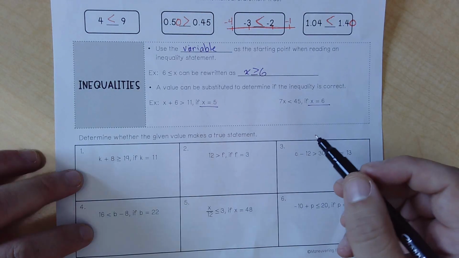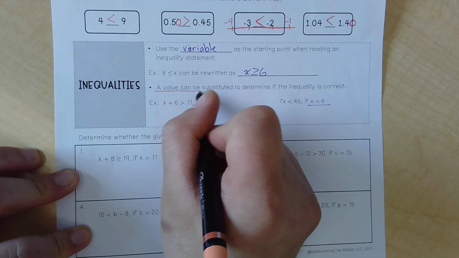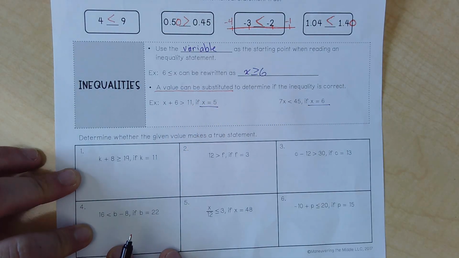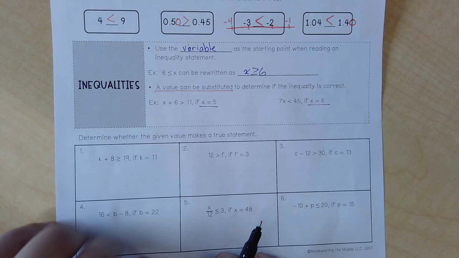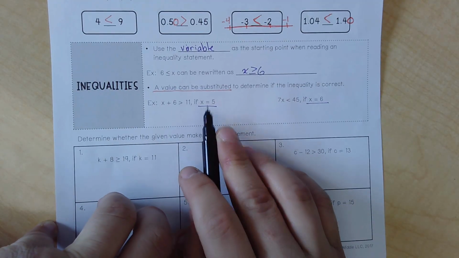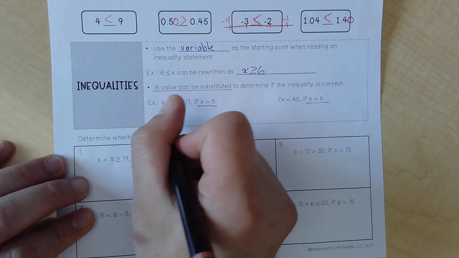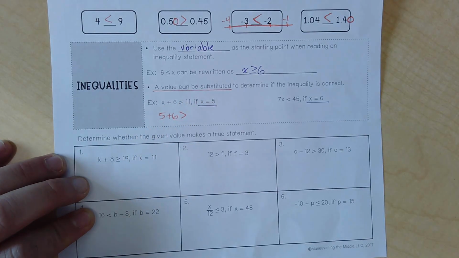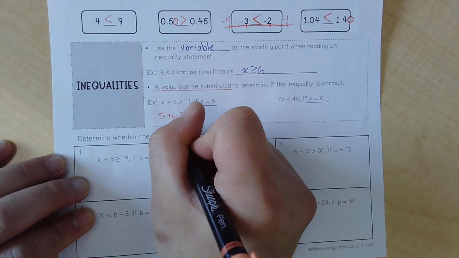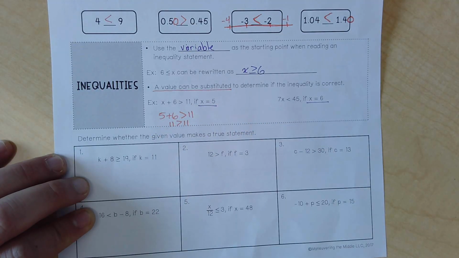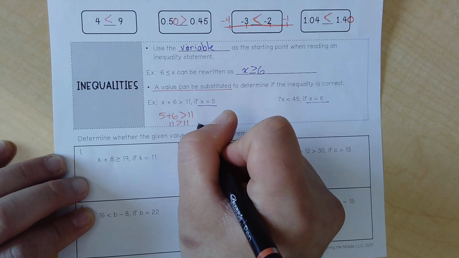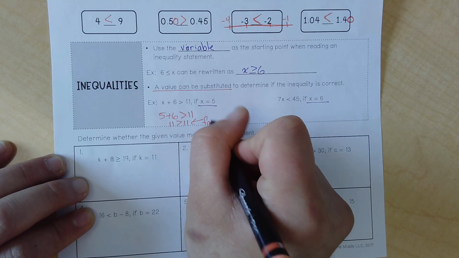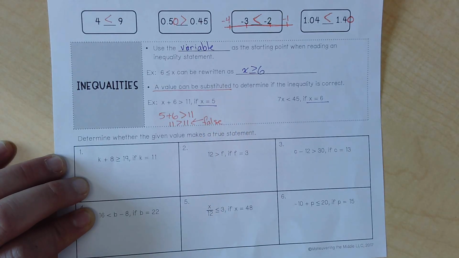Now, this is important, right? Because it says a value can be substituted to determine if the inequality is correct. Now, this can only really happen if they've given you a value here. So instead of x, I'll write 5 plus 6, they say is greater than 11. Well, 5 plus 6 is 11. Is 11 greater than itself? No. So this particular statement would be a false statement.